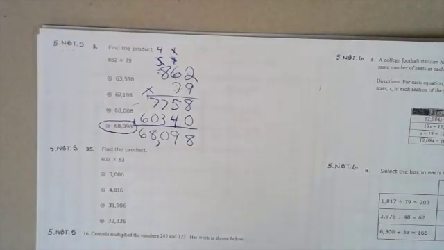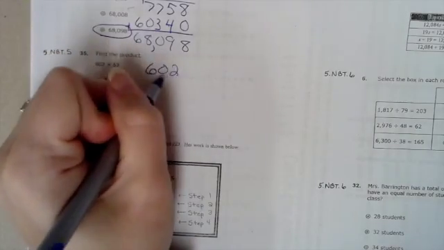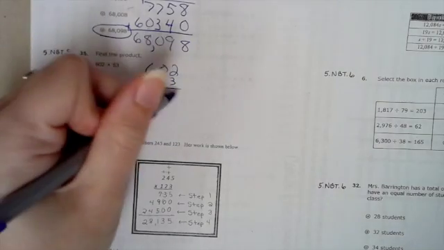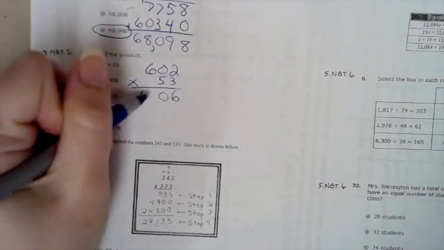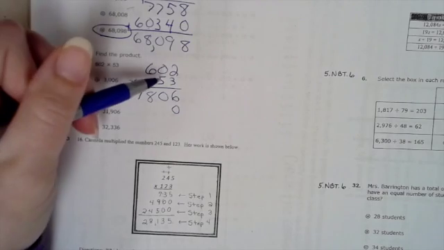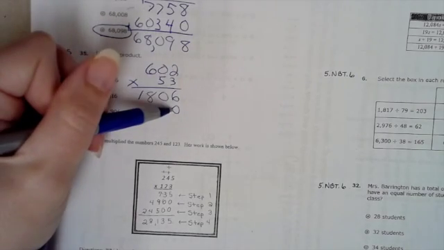We have another multiplication problem. 602 times 53. 3 times 2 is 6. 3 times 0 is 0. And 3 times 6 is 18. When we scoot over to our tens digit, we put down a 0. 5 times 2 is 10. I did not, that's a 0 from my placeholder.